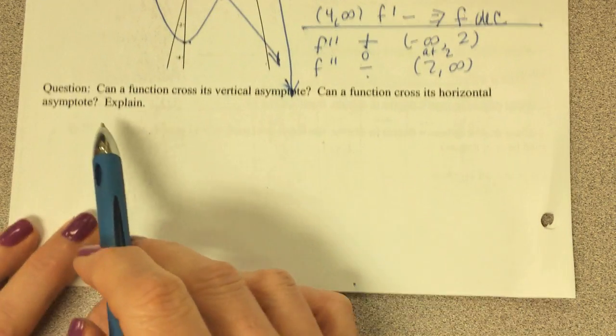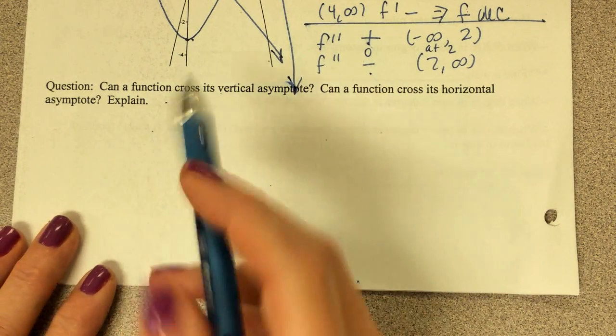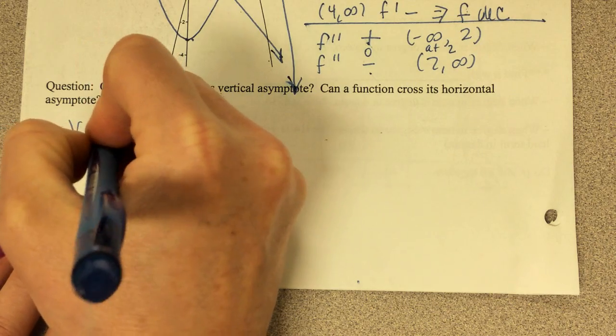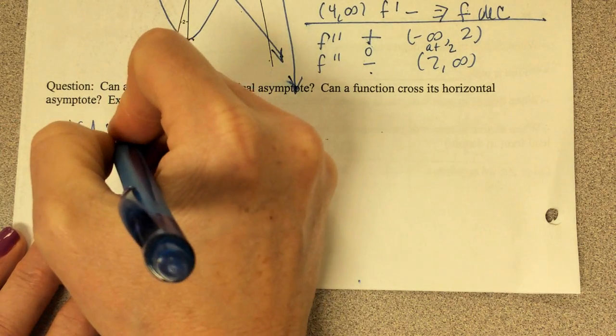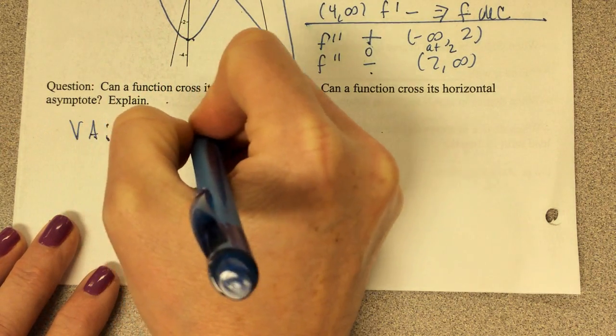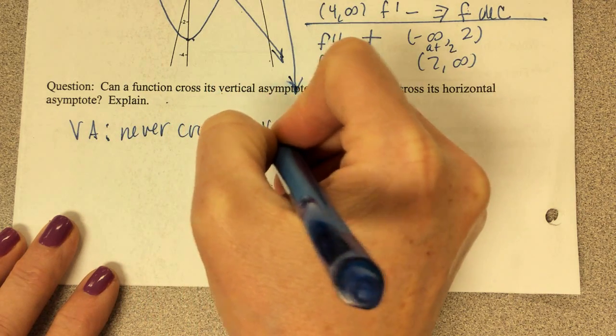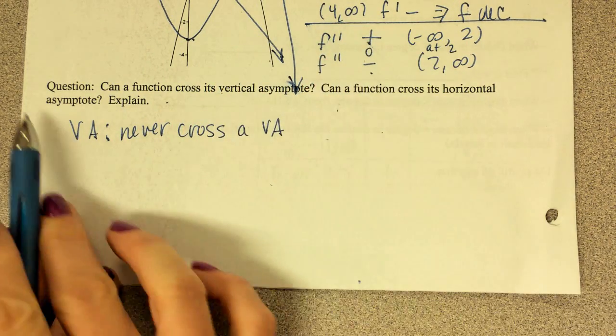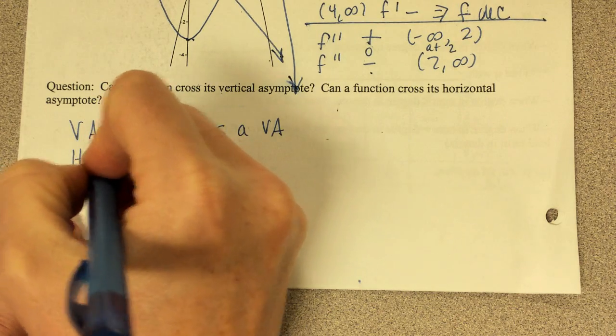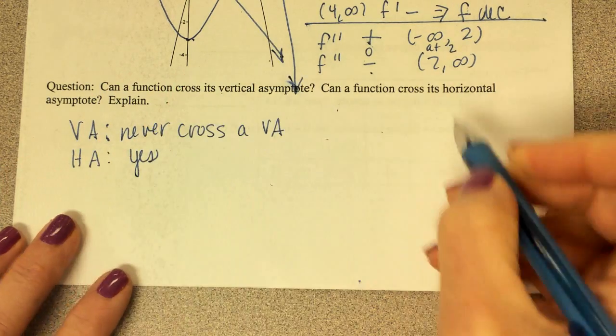All right. Question. Can a function cross its vertical asymptote? What do you guys think? Can it cross? No. Never cross a vertical asymptote. Can a function cross its horizontal asymptote? Yes. This happens all the time.